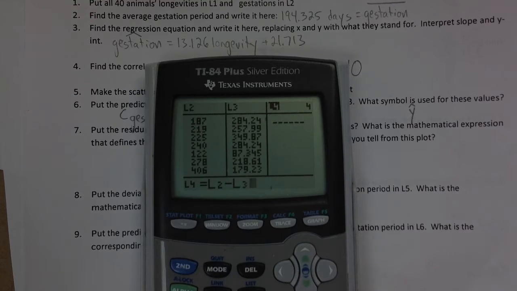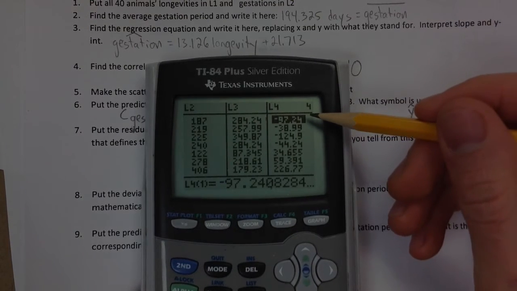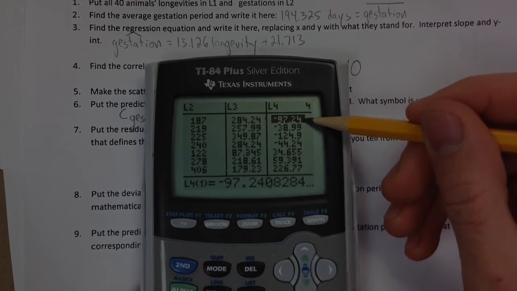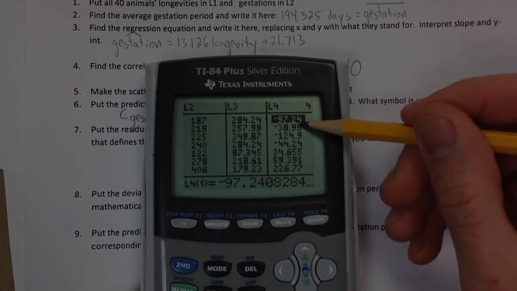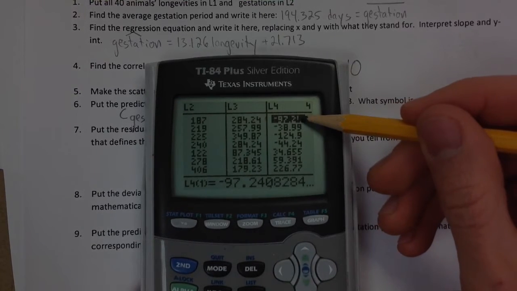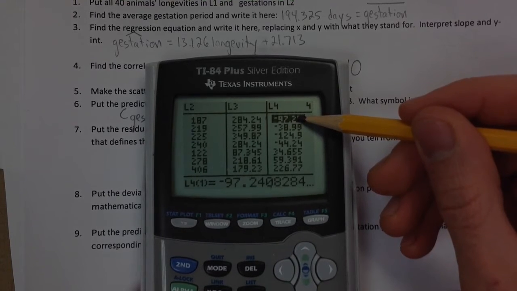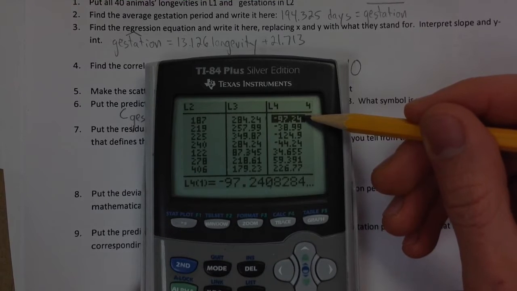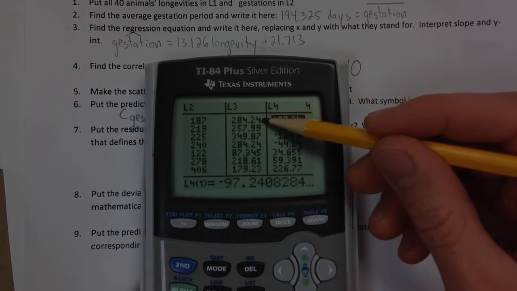And then enter. These are your residuals or your errors. As you can see, for the baboon, we were 97.24 days in error. The fact that it's negative means that the predicted value was higher than the actual value. In other words, we overestimated the baboon's gestation, as you can see clearly here, versus that.